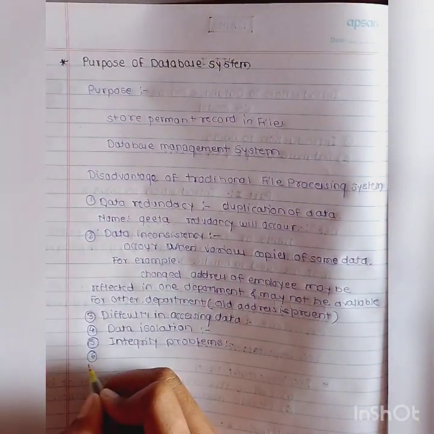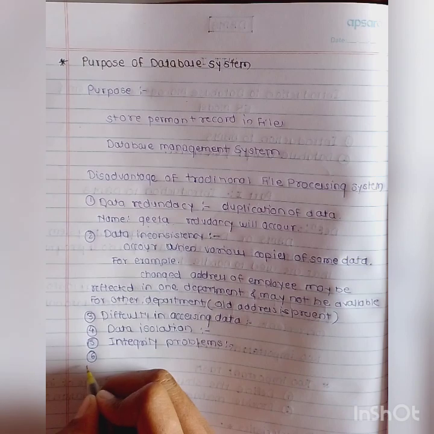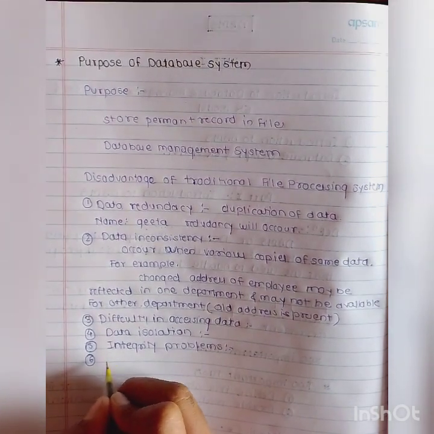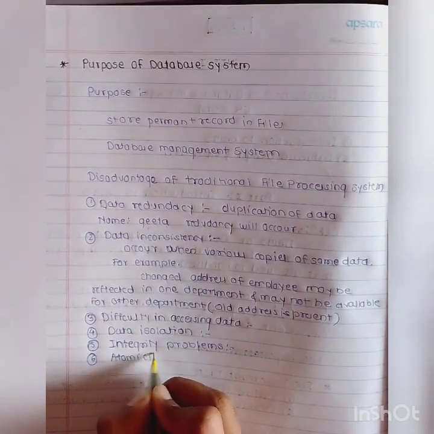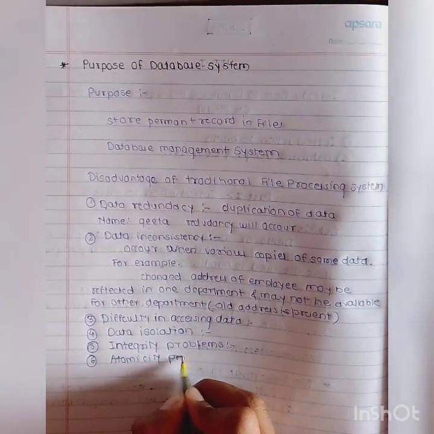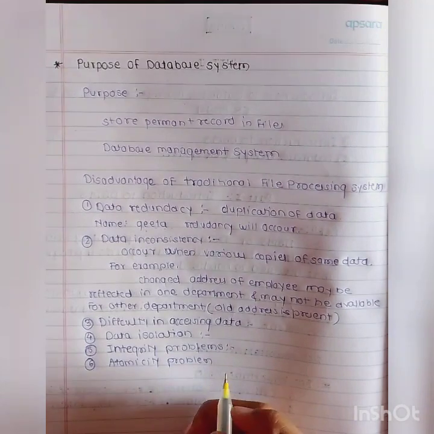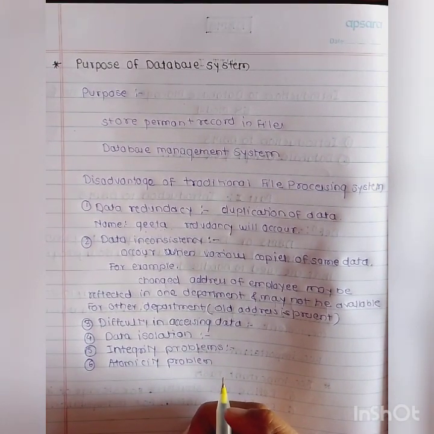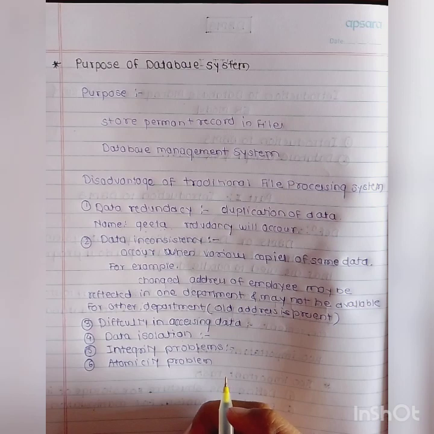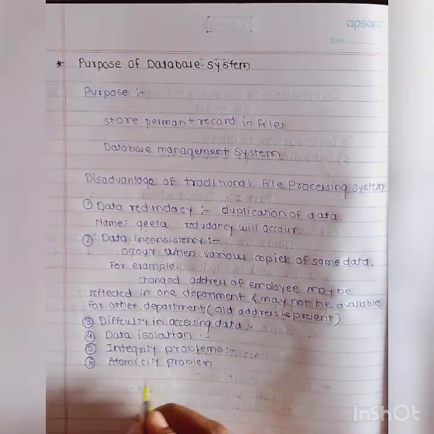Sixth one is atomicity problem. Atomicity means a particular operation must be carried out entirely or not at all within the database. It is difficult to ensure atomicity in a conventional file system.